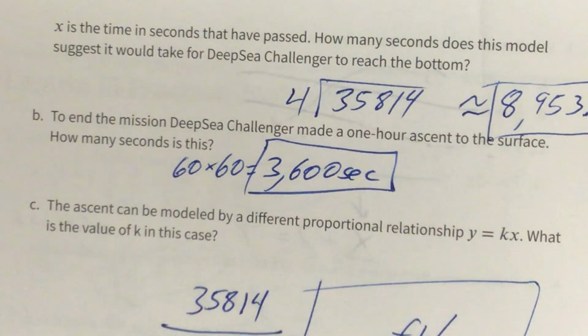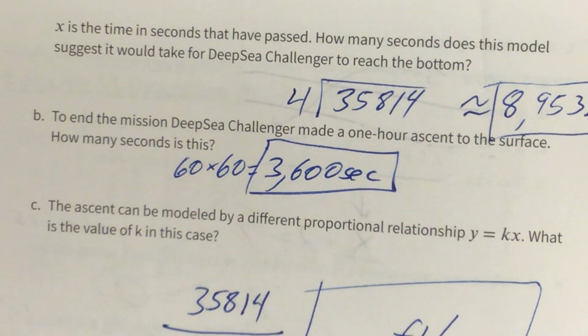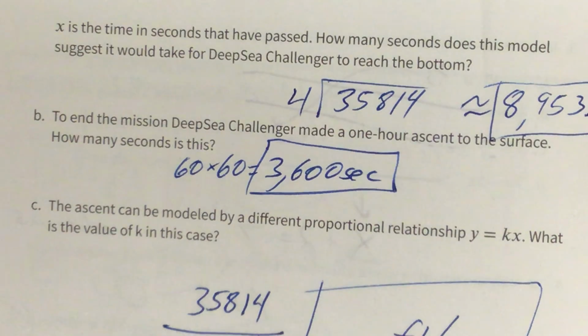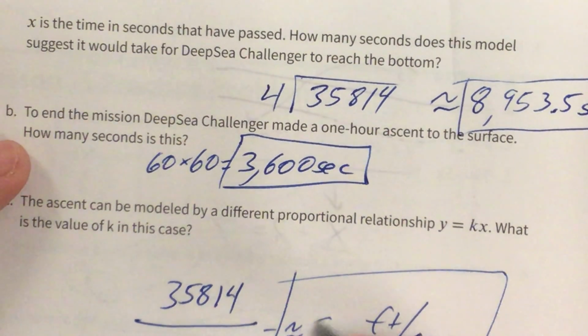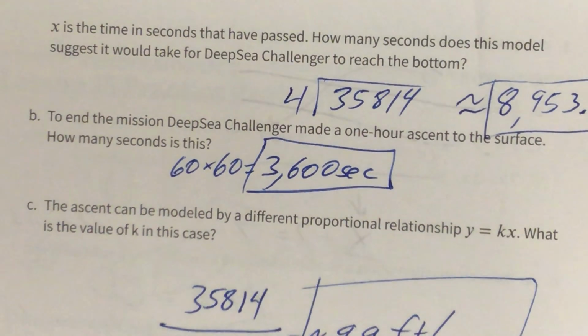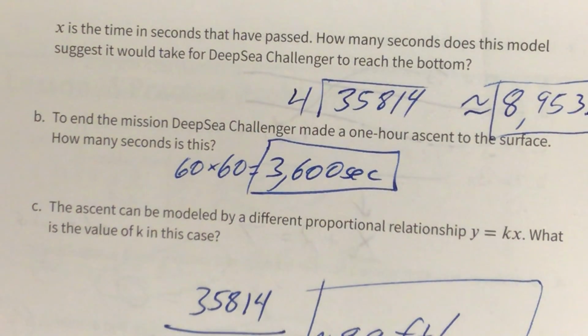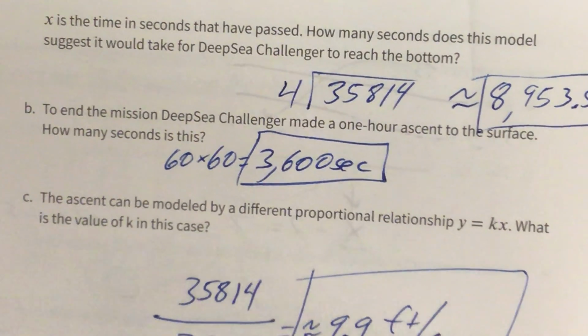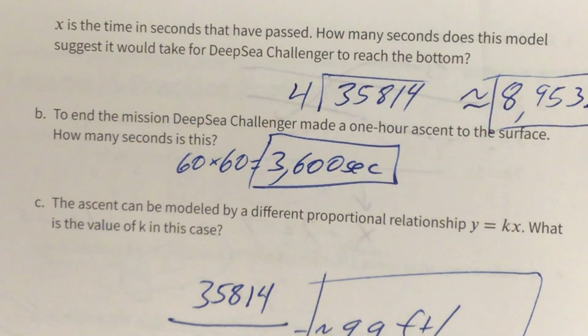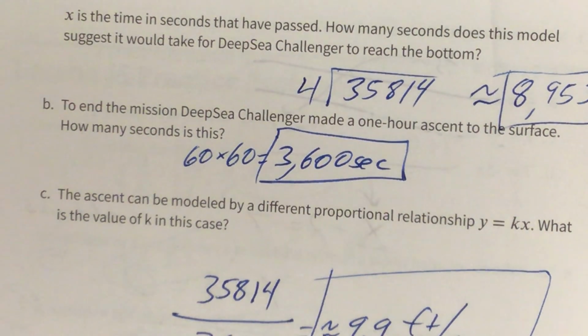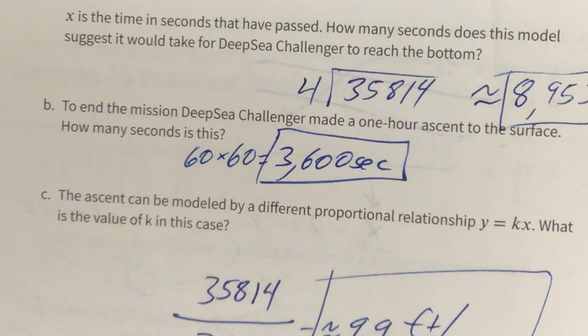Did anybody happen to divide that? Corbin? 99.48. Okay, that's right. Decimal's just in the wrong spot. 9.9. It's about 9.9, doesn't come out perfect. Which we could see it was a little less than 10. Hopefully you saw that. You know, 3,600 times 10 would be 36,000, so just a little less than 10 feet a second. Questions on any of those?